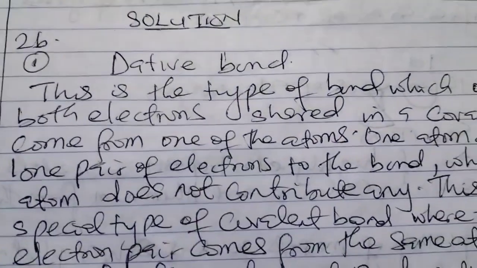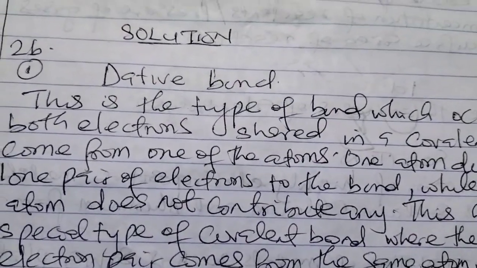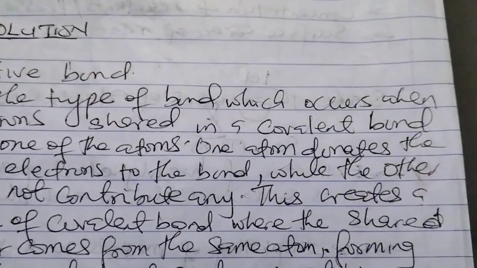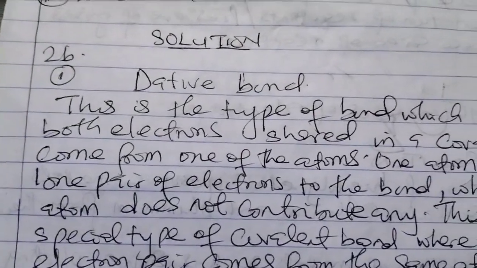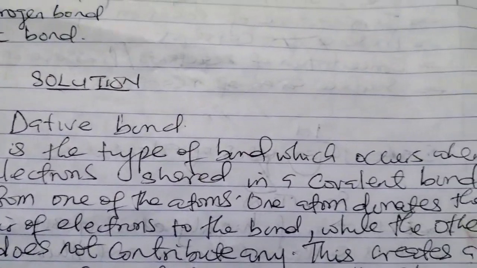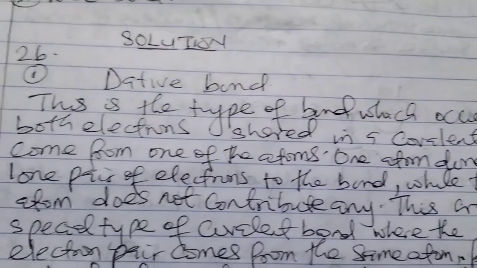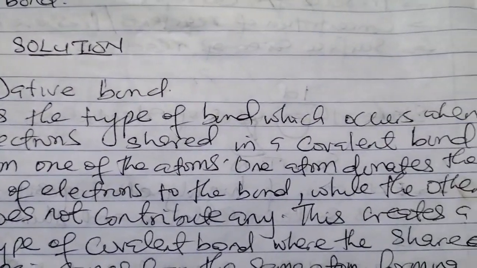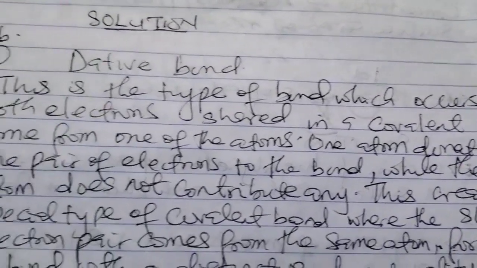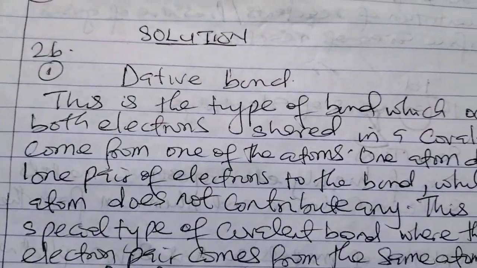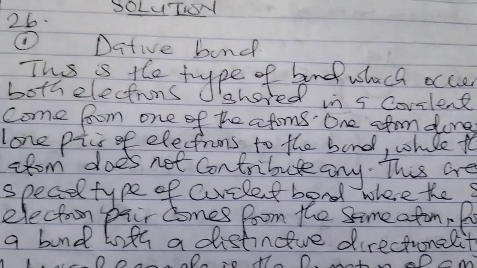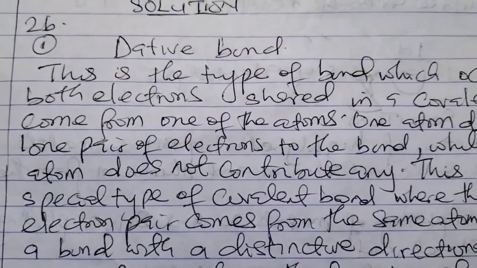Solution, dative bond. This is the type of bond which occurs when both electrons shared in a covalent bond come from one of the atoms. Full stop. One atom donates the lone pair of electrons to the bond, comma, while the other atom does not contribute any.